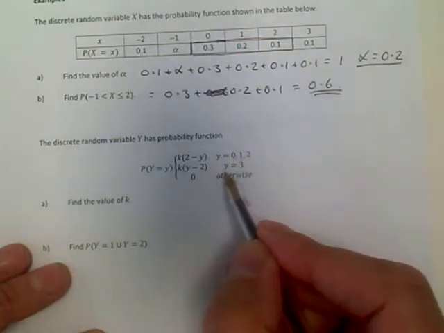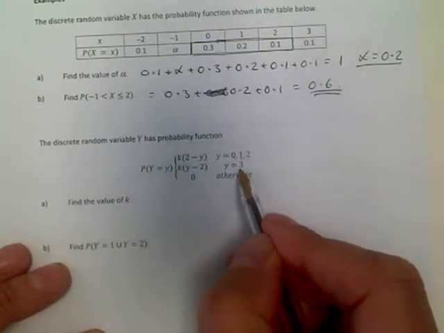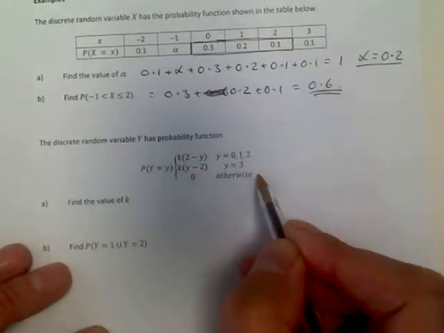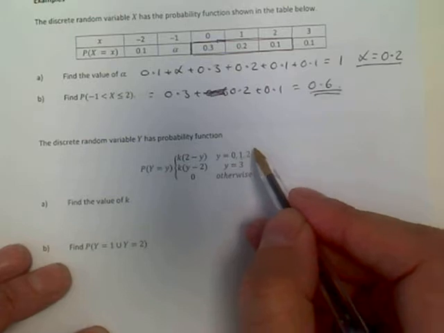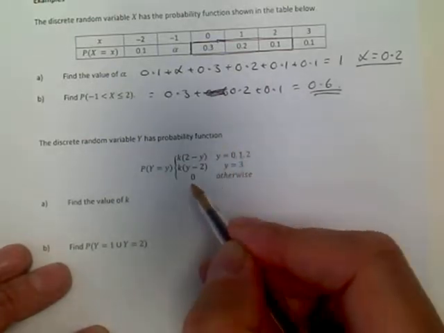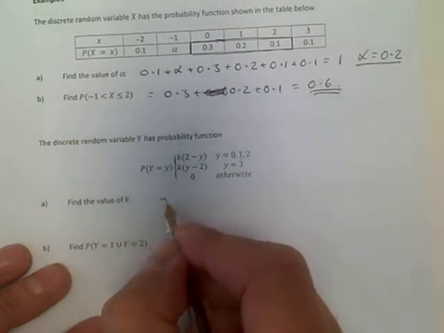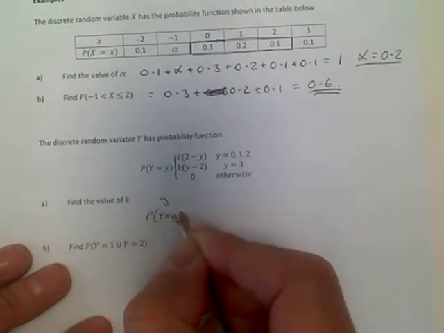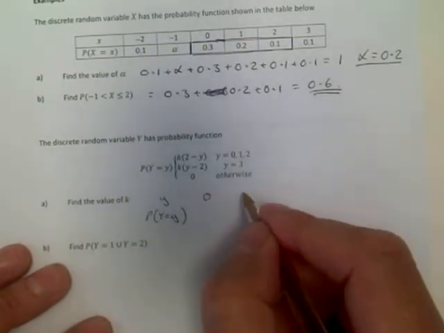Same thing for 3, but we have a slightly different calculation for y equals 3. So that would be k times 3 minus 2. And this here is saying the probability of anything else happening is 0. So basically they can't happen. So what I'm going to do is write this out as a probability distribution table.